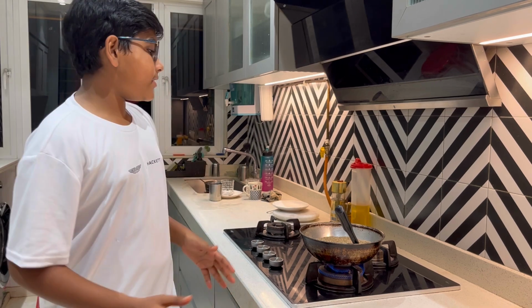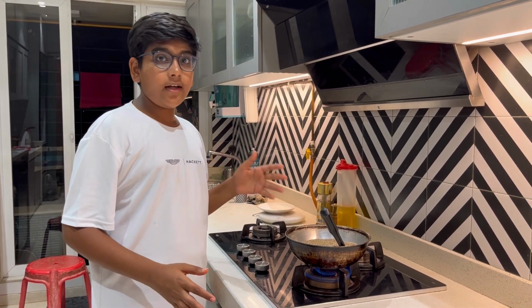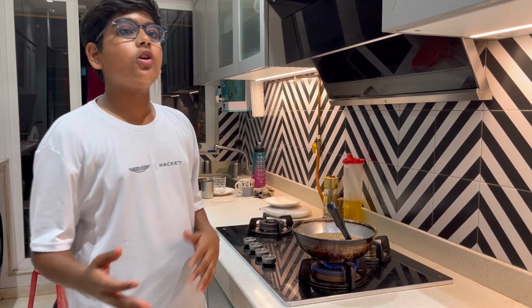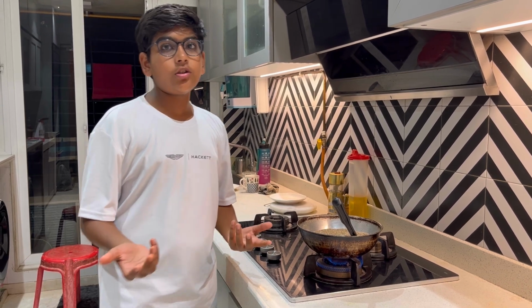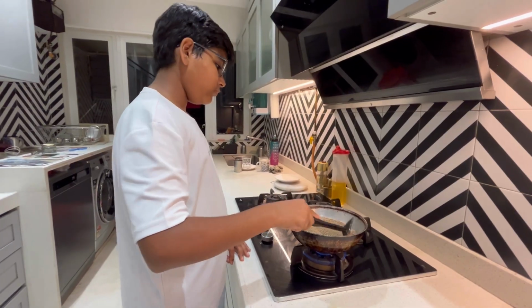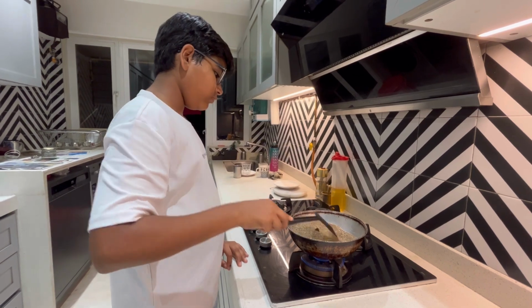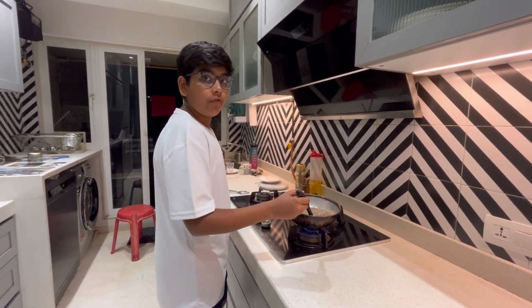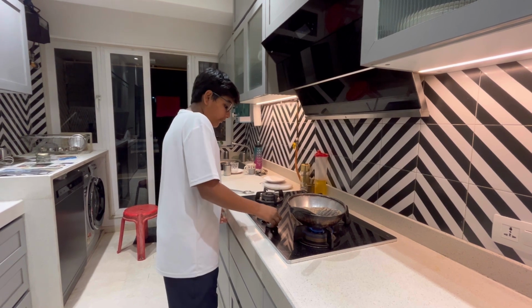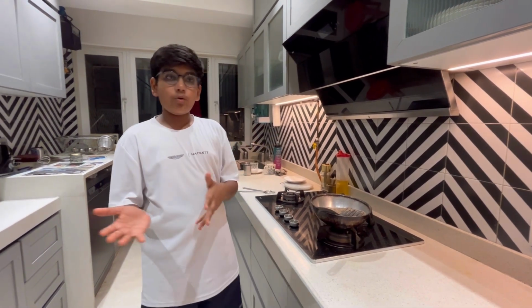Step 1 is to warm the sand as hot as it can get, because it resembles the hot sand which is on the beach on a normal day. So once the sand is warm enough, you have to put it in a glass bowl.